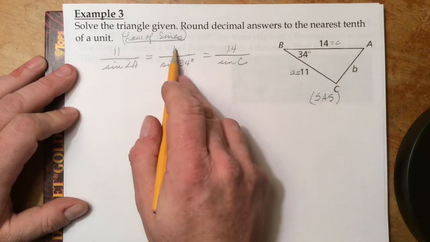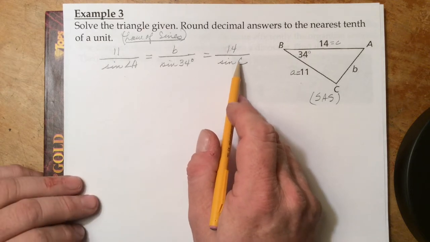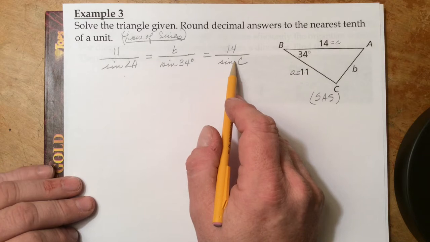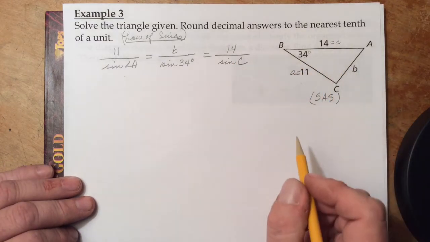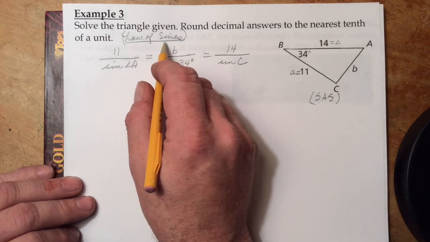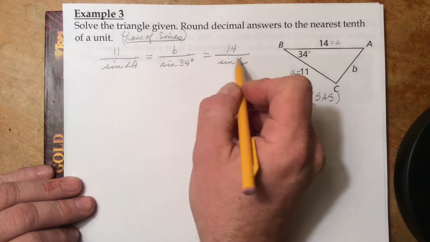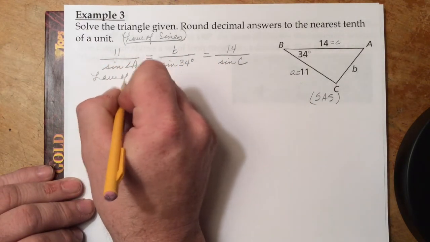Notice that none of these three have numerical values in both terms of the ratio. We can't use the triangle angle sum theorem because we only have one angle. So what do we do? When the law of sines doesn't work and there's no other previous way to get any of these numbers, then you use the law of cosines.